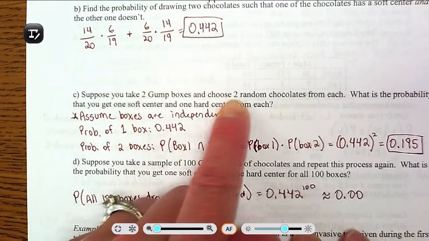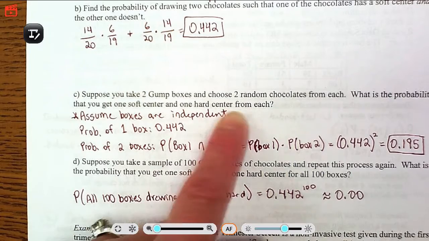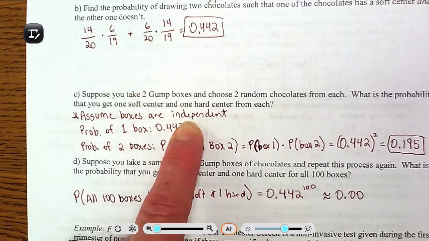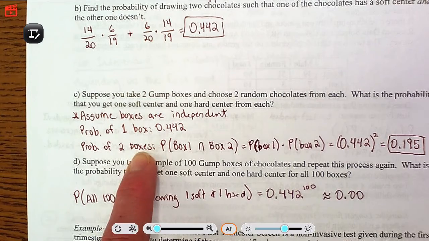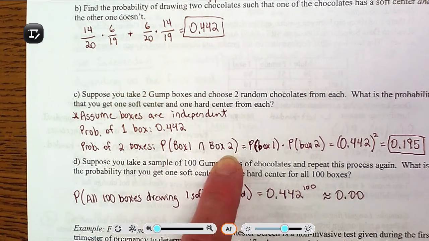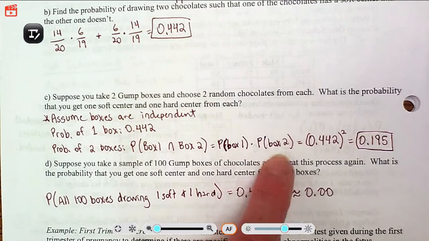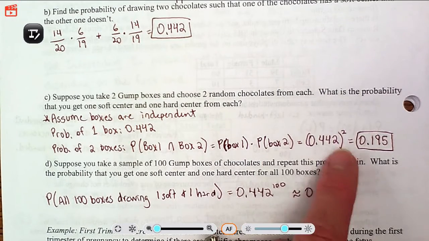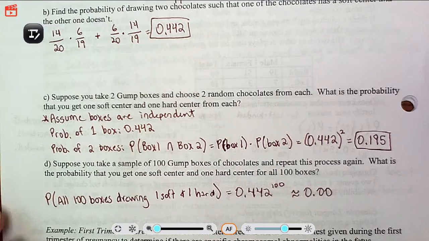Suppose you take two Gump boxes and choose two random chocolates from each. What is the probability that you get one soft and one hard center from each? Assume the boxes are independent. The probability for one box is 0.442. The probability for two boxes is the probability of box 1 and box 2 doing the thing. That means box 1 getting a hard and a soft and box 2 getting a hard and a soft. So it's 0.442 times 0.442, which is 0.195.